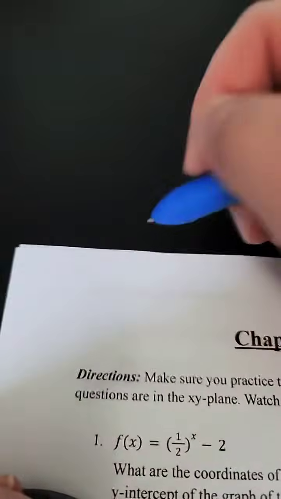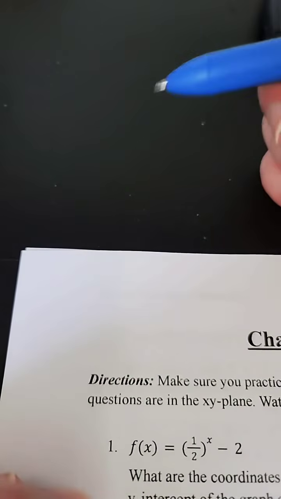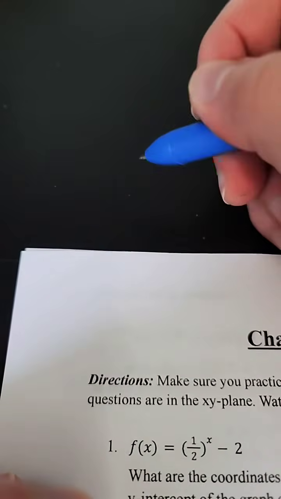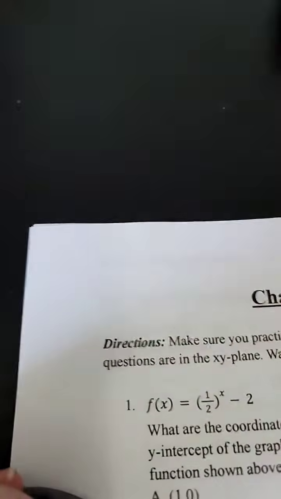Also, just as a reminder, for x and y intercepts, we plug in 0 for the opposite. So if you're finding the x-intercept, plug in 0 for the y. If you're finding the y-intercept, plug in 0 for the x. And then this chapter is mostly just on functions and plugging in the inputs and getting the outputs, things like that. So we'll just do a little example first before we get started.